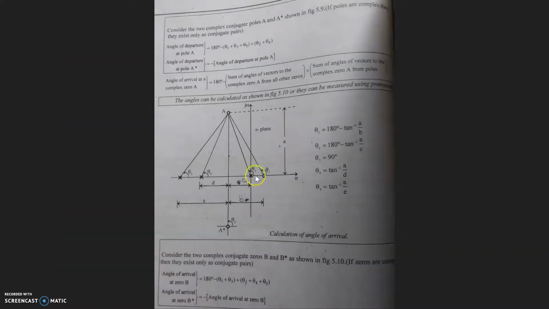So here when we have theta 2 at this particular stage, we have the formula 180 degrees minus tan inverse of a by c.